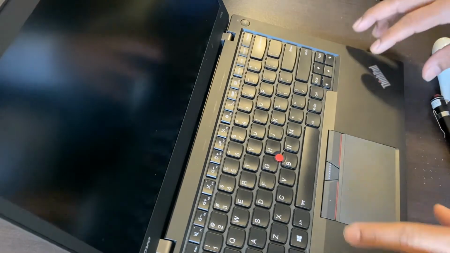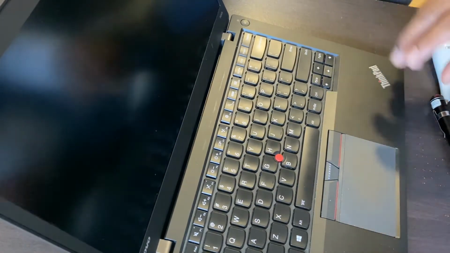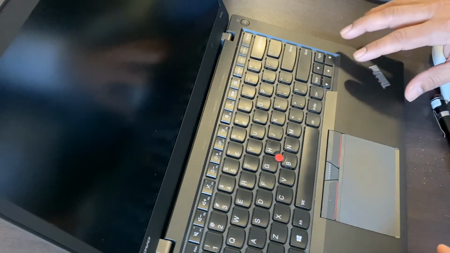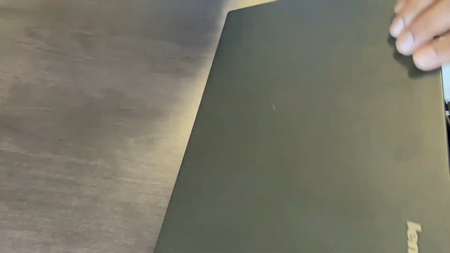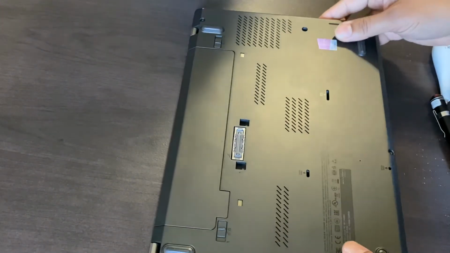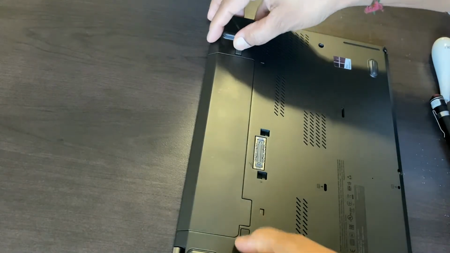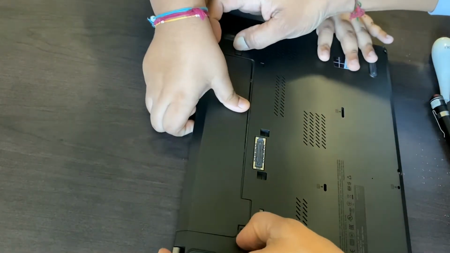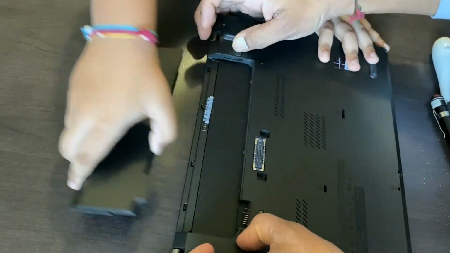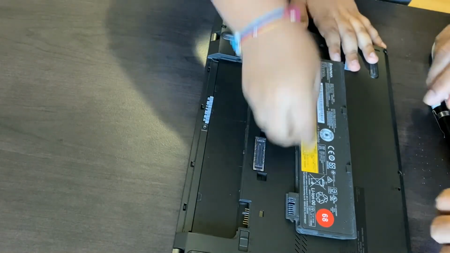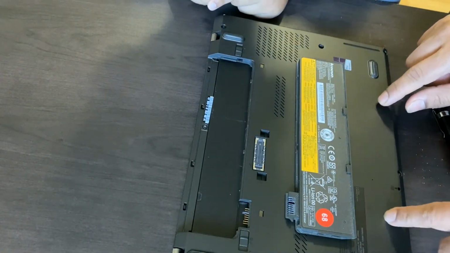Before we open this computer, there are a few things we need to know. First of all, this laptop is a Lenovo, so it has 2 batteries. You can see this side, there's the first one. If I pull this out, there you go. That's the first battery. The second one is a built-in battery.